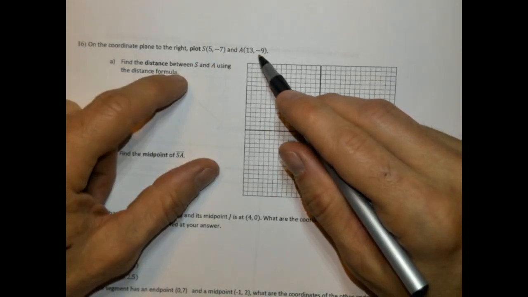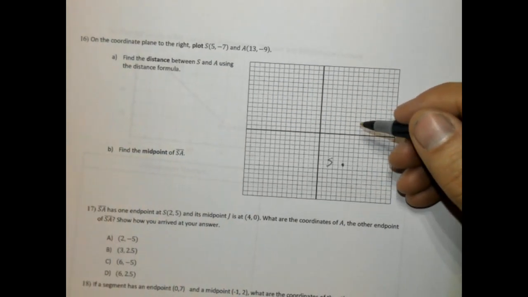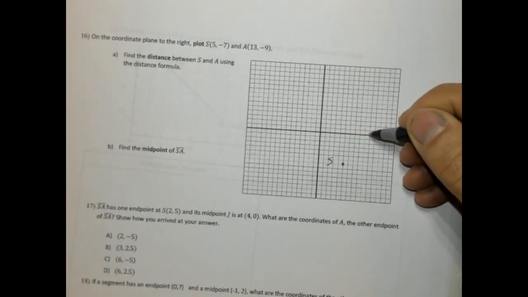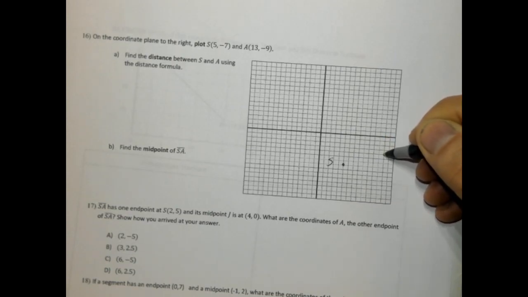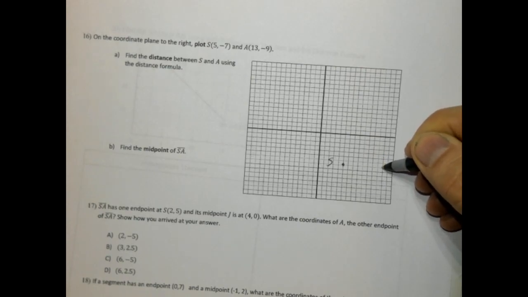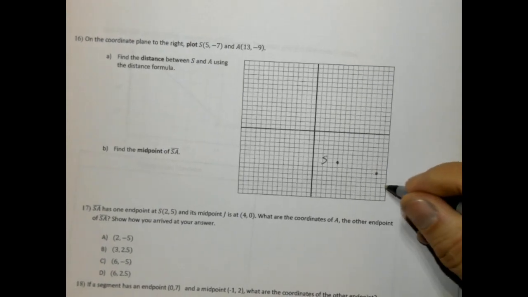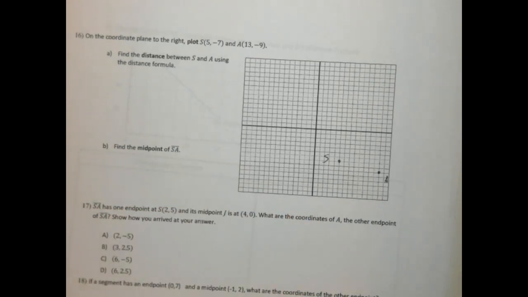And A is going to be 13, negative 9. So that's 5. Oh, it's hard when these boxes are so small. 6, 7, 8, 9, 10, 11, 12, 13, and then negative 9. 1, 2, 3, 4, 5, 6, 7, 8, 9. That's going to be A. Okay, so we need to connect those. Let's use a box here.